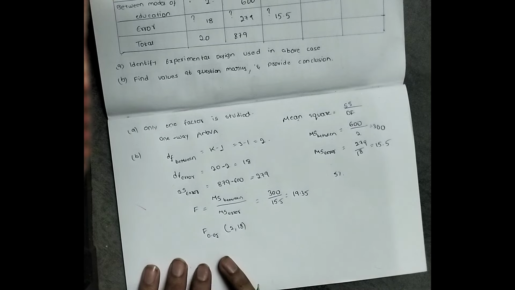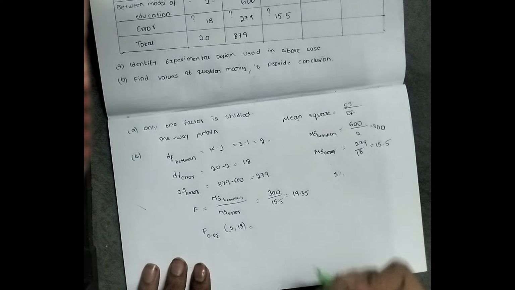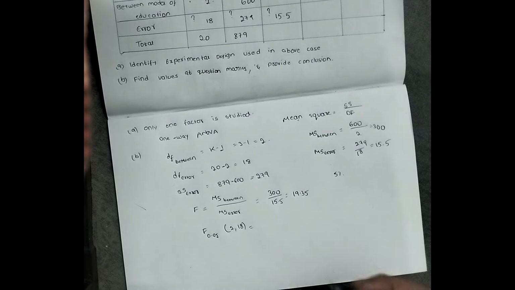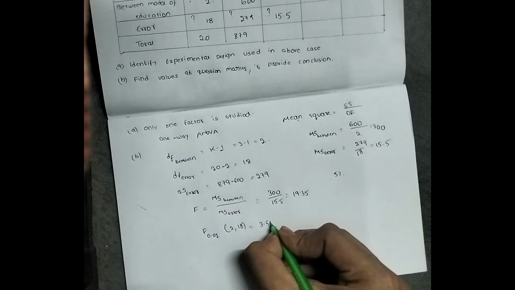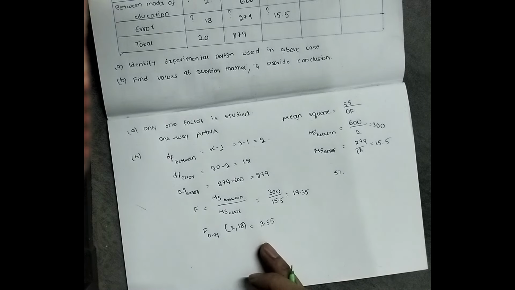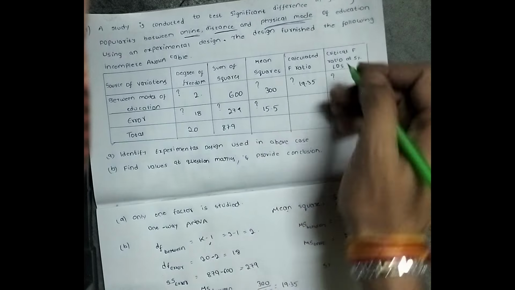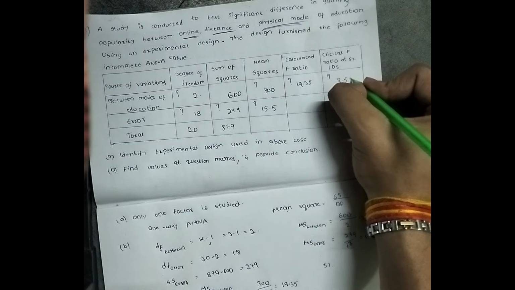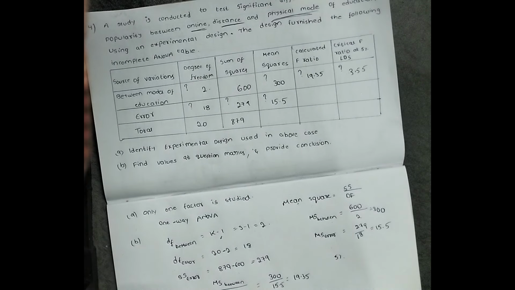So in the F table we have checked that value. By comparing with the F table, we will get the value of 3.55. Okay. After seeing the F table, for this value we will get 3.55. So we will write it here. Hence we completed the problem.